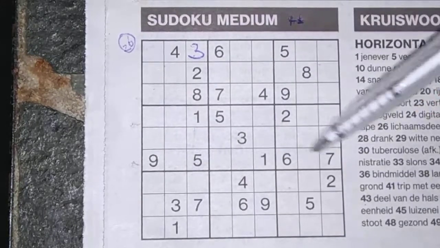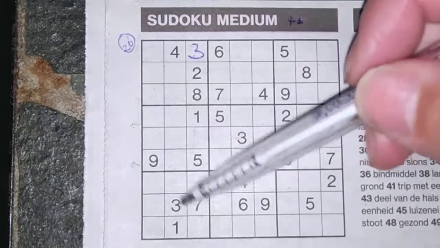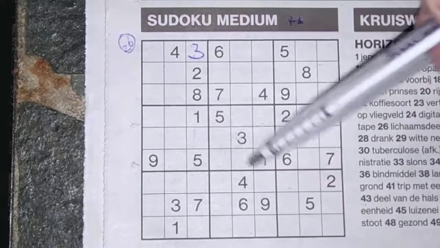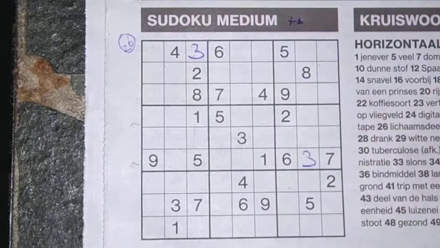How about in this row, 1, 2, 3, 4, 4 missing numbers. One of the missing numbers is a 3. We see here 3, no 3 there. Here 3, no 3 in these 2 boxes. 1 box left for the 3, it should be there.